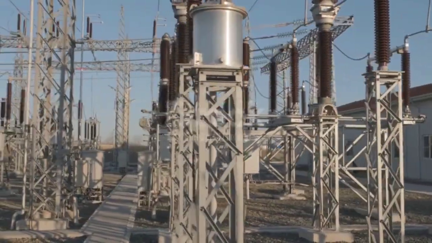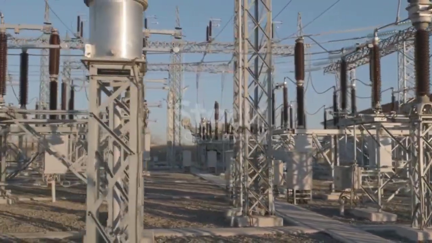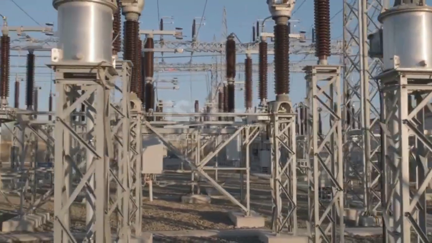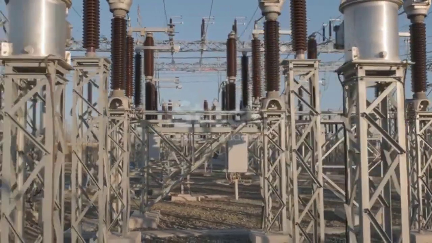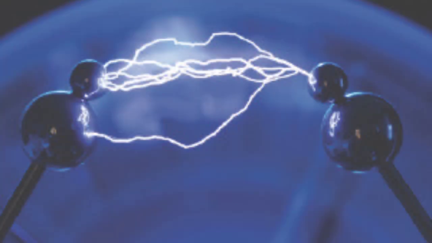Today we embark on an exciting journey to uncover the fascinating mystery of electrical arc formation in power system circuit breakers, and explore the innovative ways to extinguish these arcs. An electrical arc is formed whenever the potential difference between two separated conductors is above the dielectric strength of the medium.